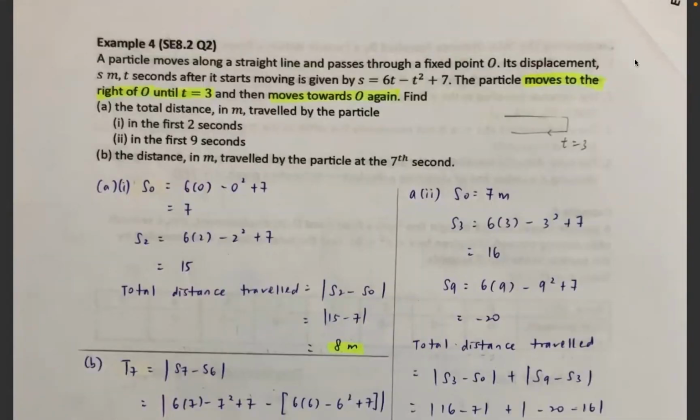Example 4. The displacement of a particle is given by s equals to 6t minus t squared plus 7. The particle moves to the right of O until t equals to 3, and then moves towards O again. That means the particle changes direction when t equals to 3. Find the total distance in meter traveled by the particle in the first 2 seconds. So since the particle changes direction only when t equals to 3, so when they ask you to find the total distance in the first 2 seconds, you just need to do modulus of S2 minus S0.